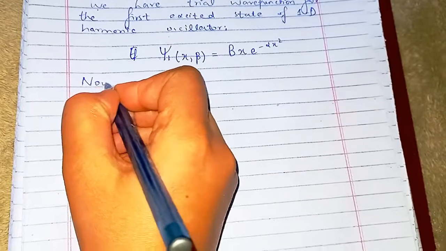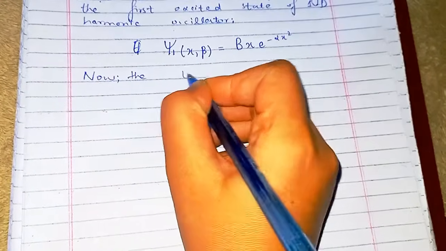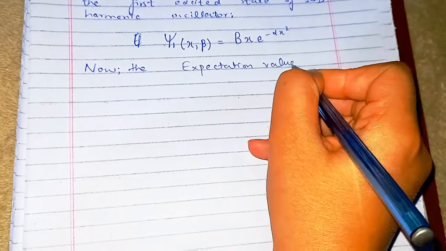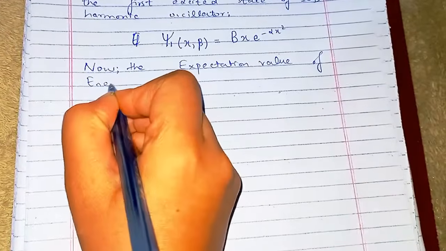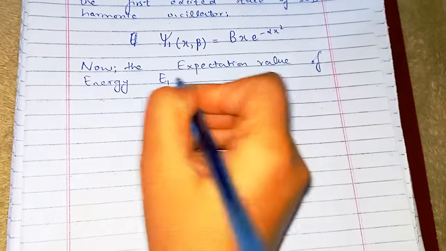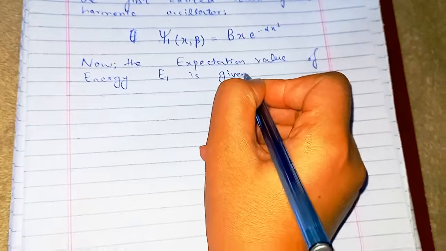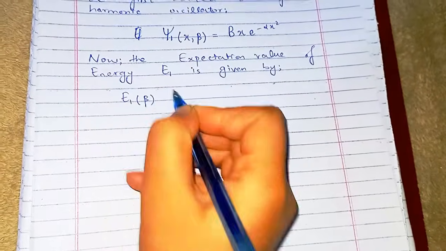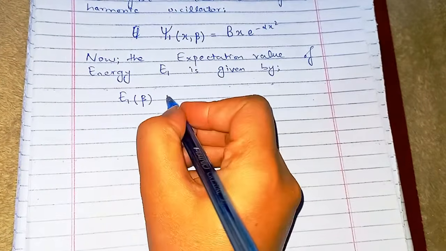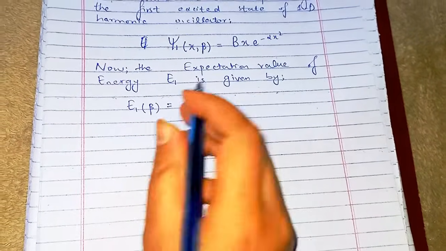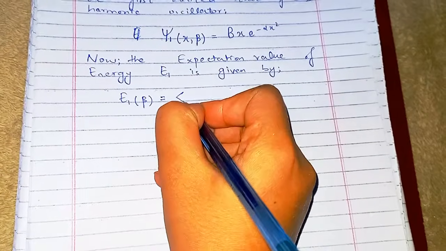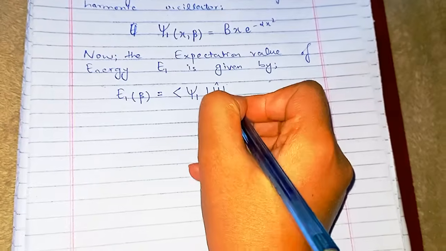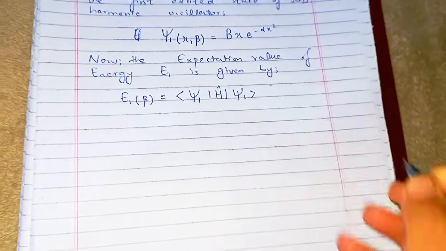Now the expectation value of energy E1 is given by E1 as a function of the adjustable parameter, because it depends on the adjustable parameter for now, and that should be equal to the integral of psi 1, Hamiltonian, psi 1.